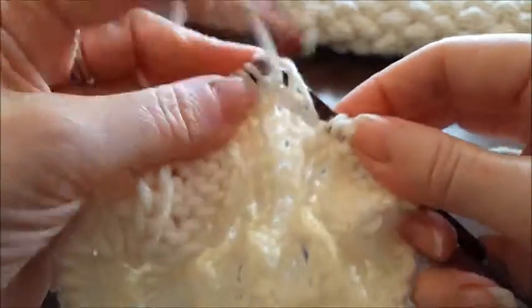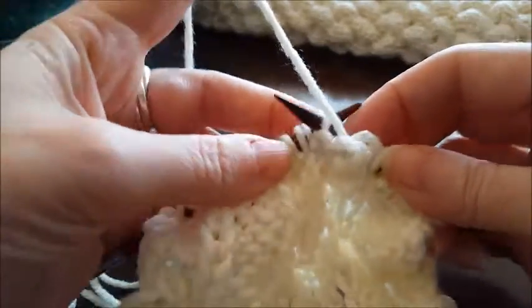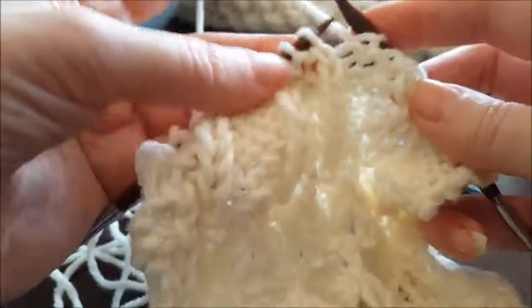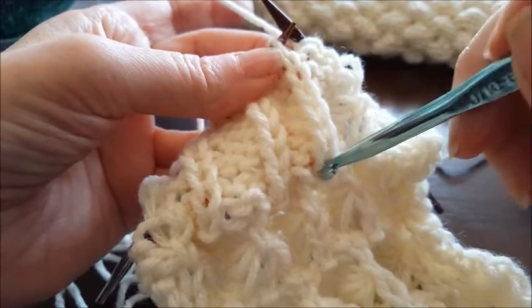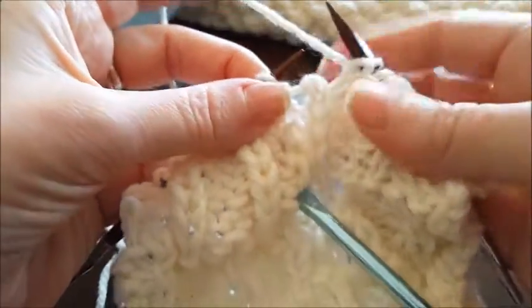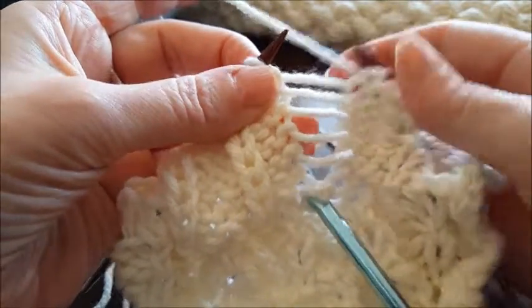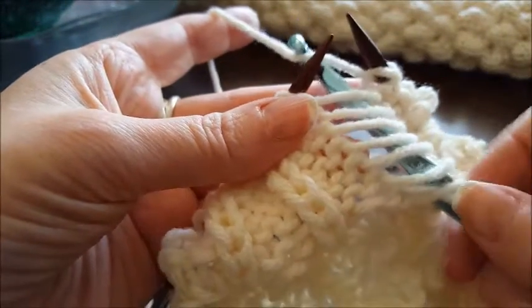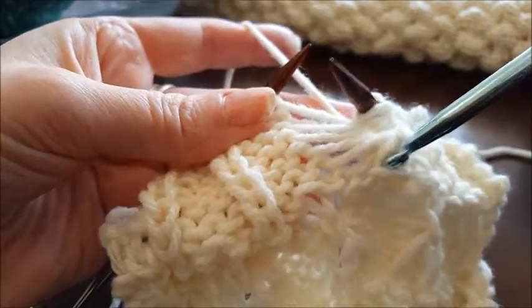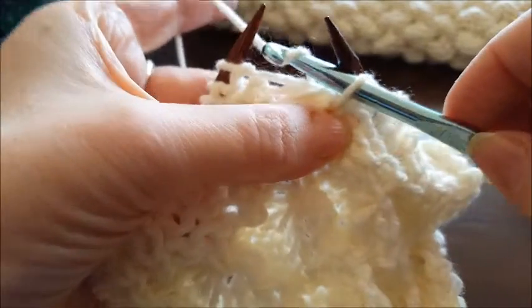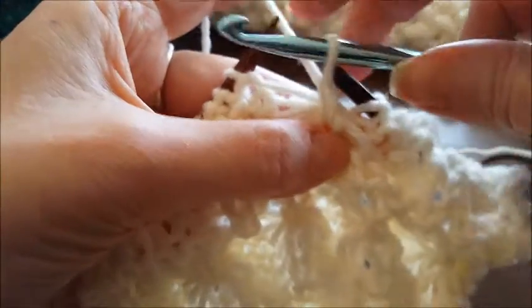So keep knitting as it presents till you get to that drop stitch. So you've got 3, and then again you've got to put your crochet hook through the bottom, drop your stitch, pull it through, watch your stitches up here, use your crochet hook, pull it through that bottom, up and around, make a single crochet with the yarn, single crochet right there, and then onto your right needle.